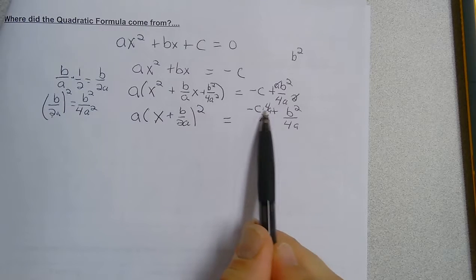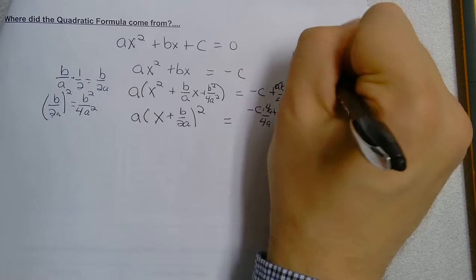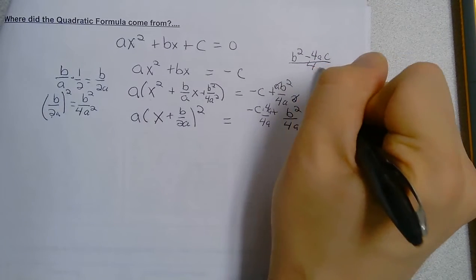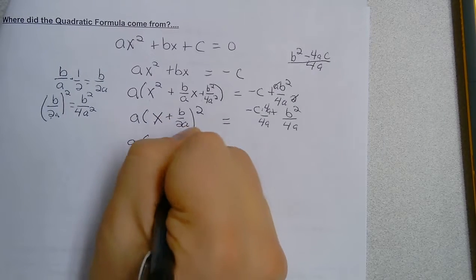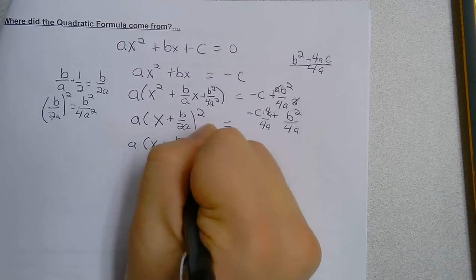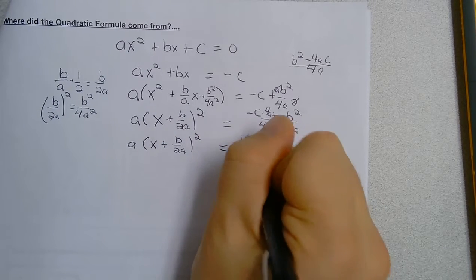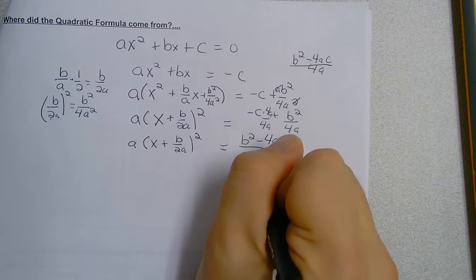And then if you notice here, I can put those in alphabetical order and put minus 4ac. And then we have over 4a. So I'm going to simplify that further. A times x plus b over 2a squared equals b squared minus 4ac all over 4a.